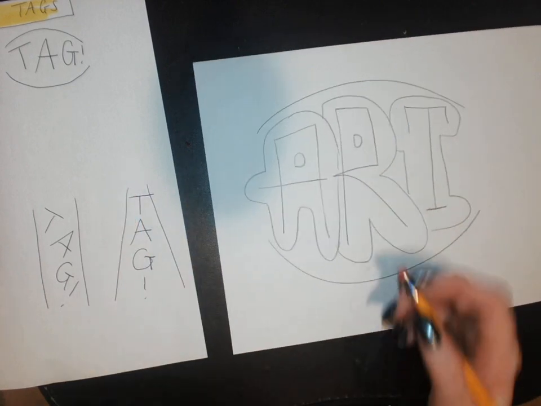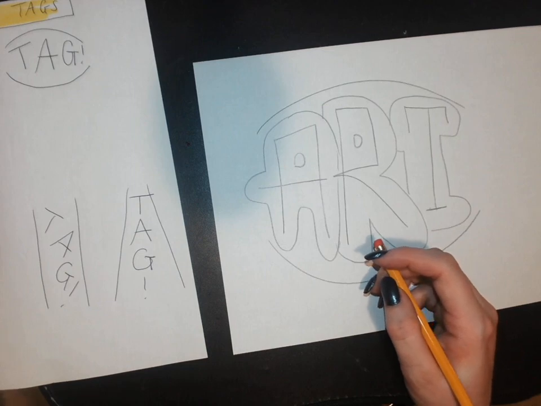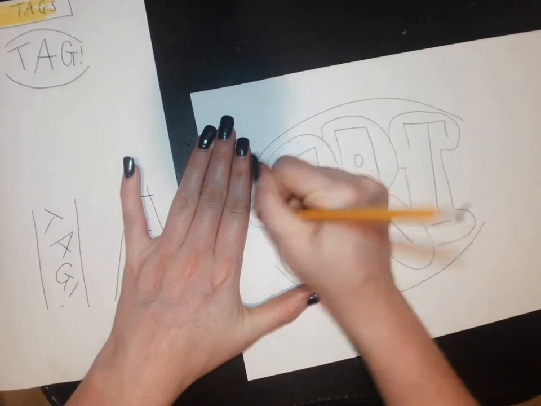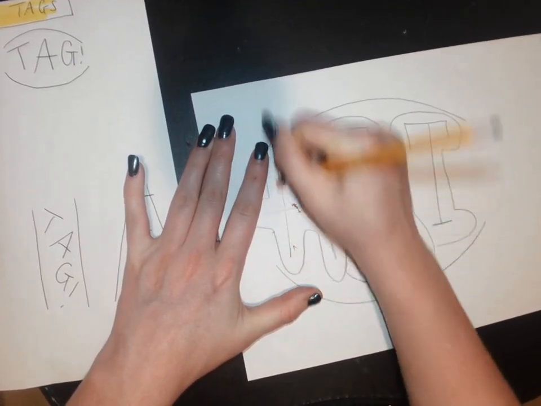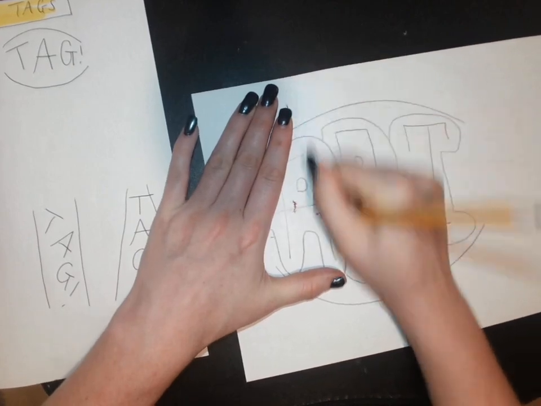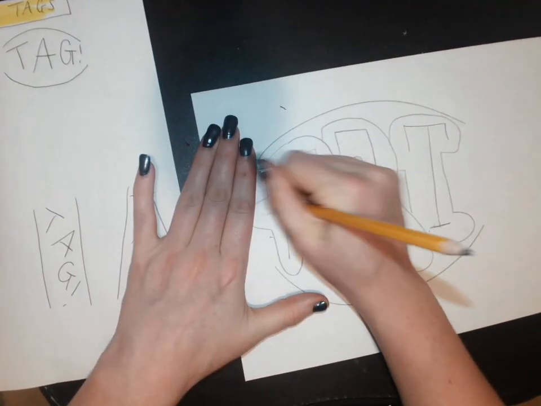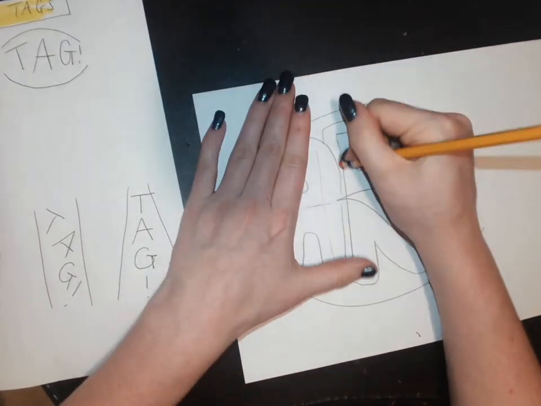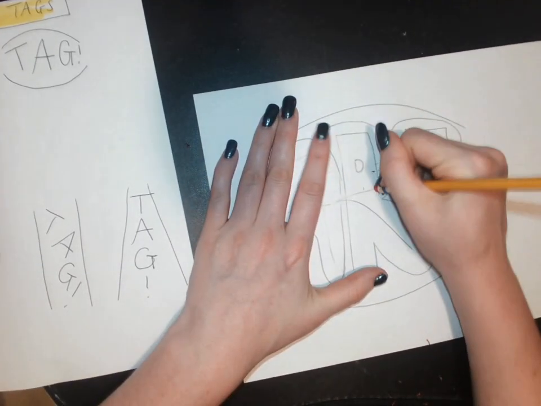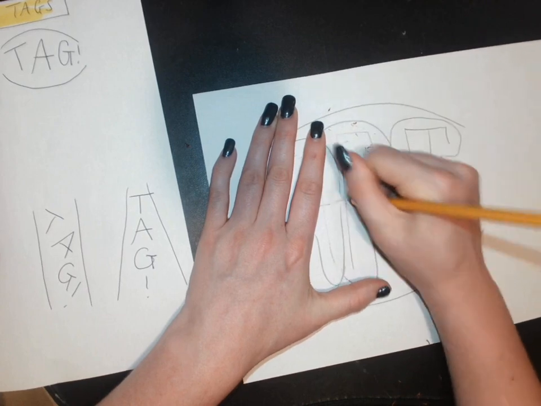Alright, so next we're going to go in. We need to go in and erase all the guidelines on the inside. So I'm going to get my eraser. And remember, if you wrote a little too hard and you still see the lines, not a big deal. We will eventually cover them up later. So that's your next thing. You want to erase any lines that's on the inside. So now all you have is your bubble letters.